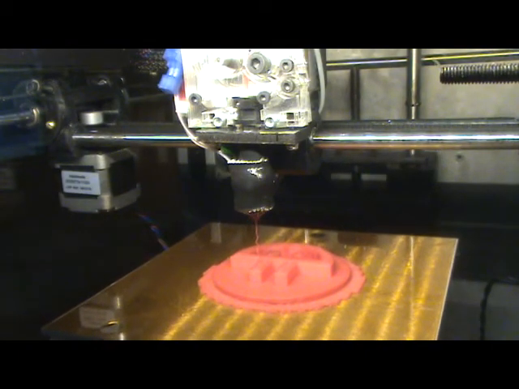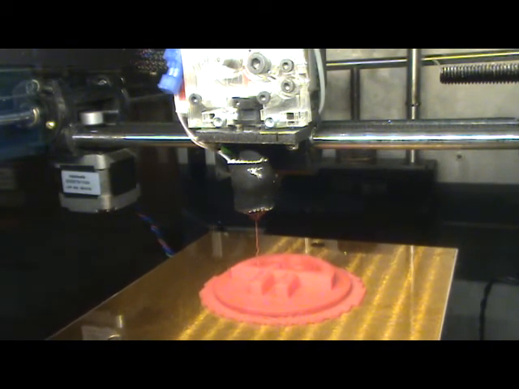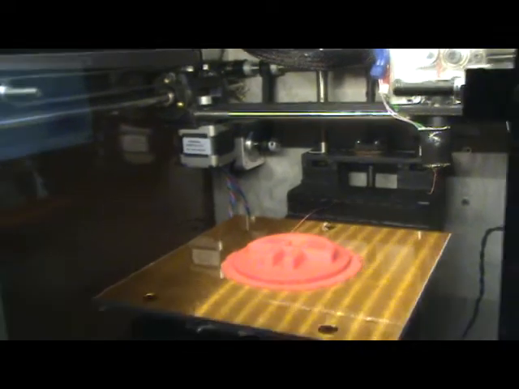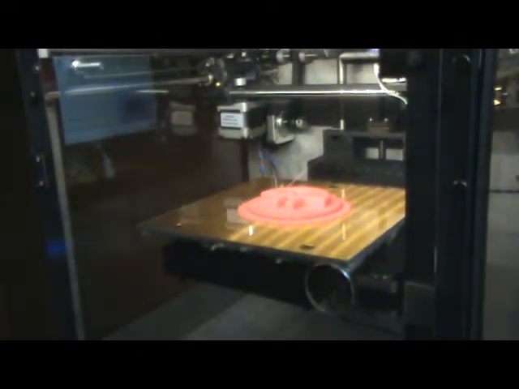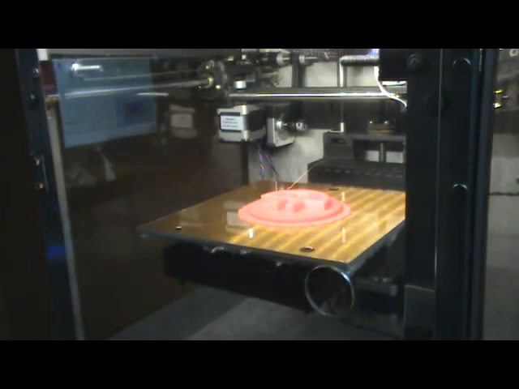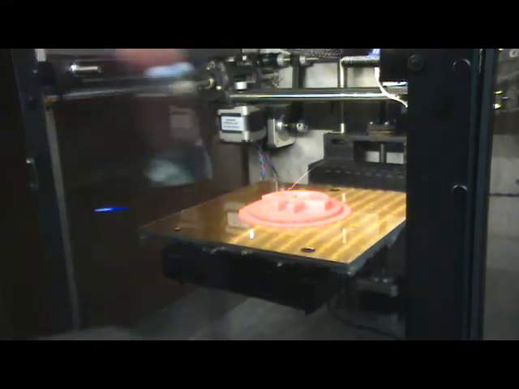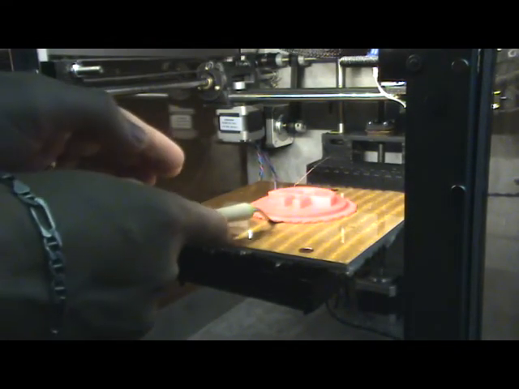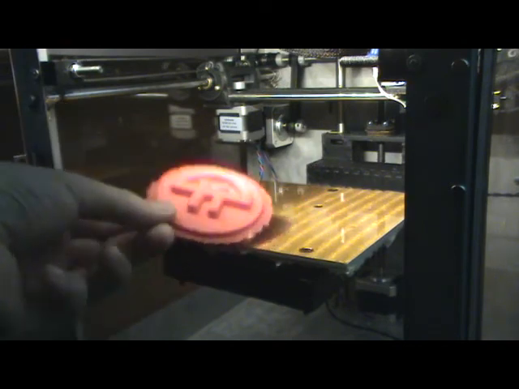And the first sort of layer that you see there that's a little wider than the object itself is called a raft. And that's printed in such a way as to help the object adhere to that print bed. Otherwise it can start to shift around in the early stages of the printing. So it's all done. We can peel it off here, and we have one 3-dimensional TWiT logo thingy.